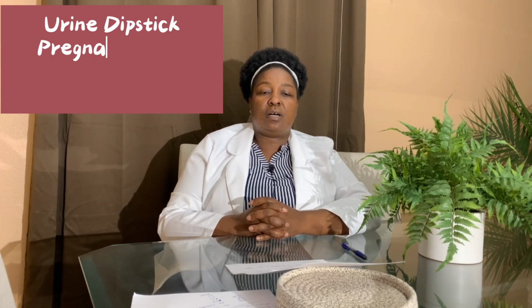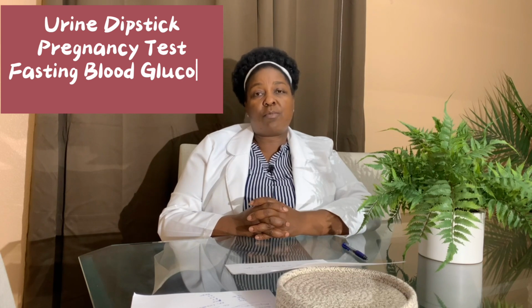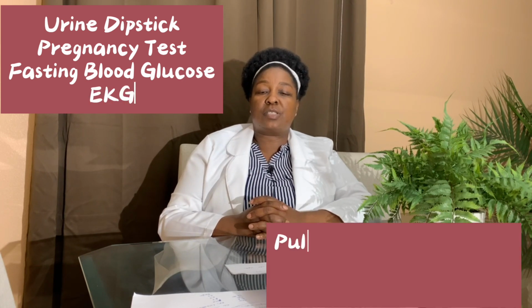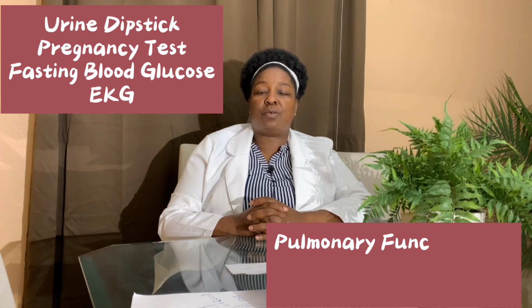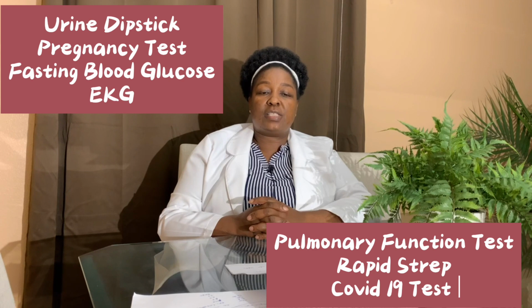Then under objective, you also talk about the tests. We have the tests that can be done in the office. So for example, you can do a urine dipstick if you suspect UTI or pregnancy. You can do a pregnancy test, you can do a fasting blood glucose, you can do an EKG, you can do, for some offices, they have the pulmonary function tests in case you're suspecting COPD or asthma. You can do a rapid strep, you have a sore throat, you can talk about rapid influenza to differentiate it from a sore throat. You can do a COVID-19 test also.